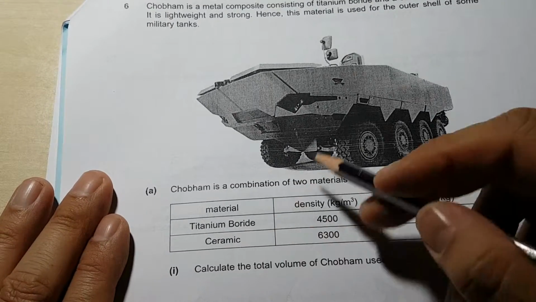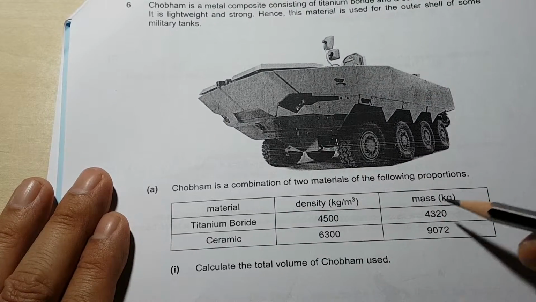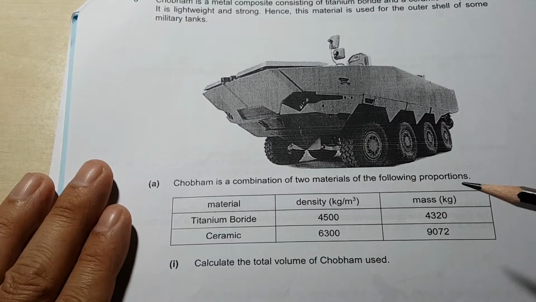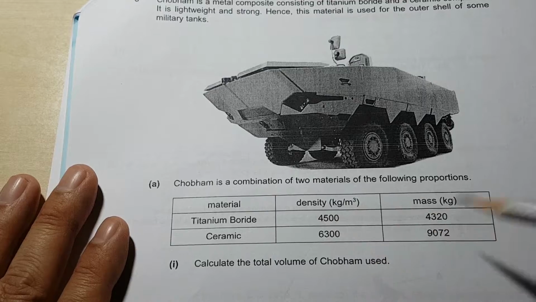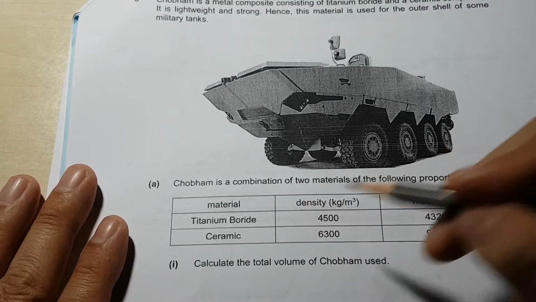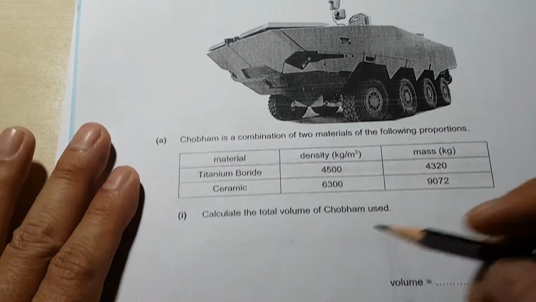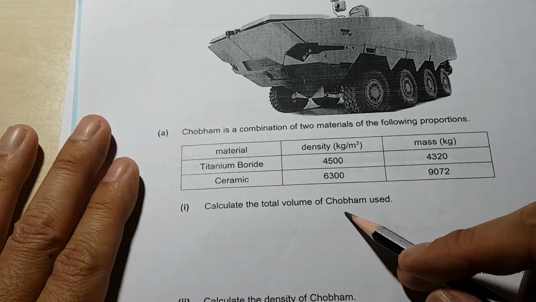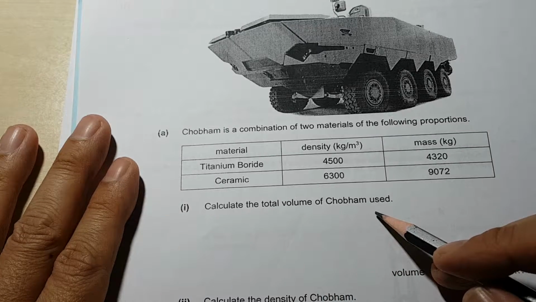Question 6. So I've got some density and mass. Just remember for this type of question, you can add masses, you can add volumes, never add densities. That's the key here. So first one, calculate the total volume of chopnam used in the tank.